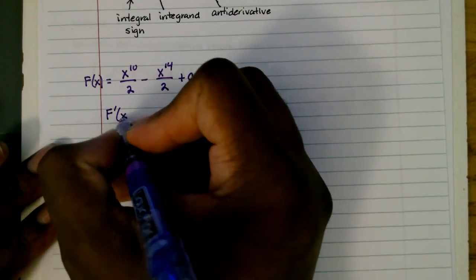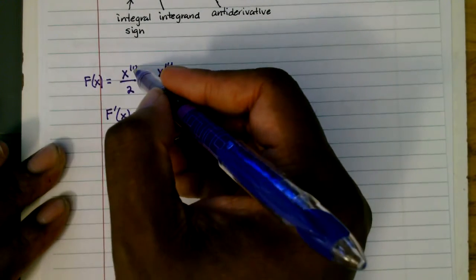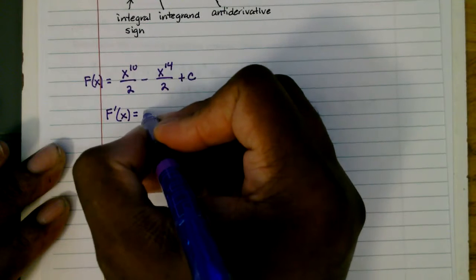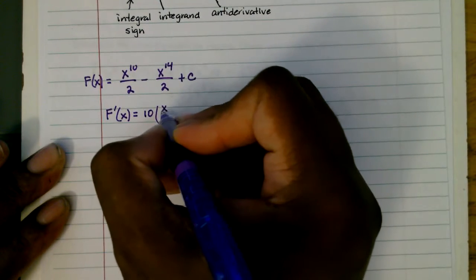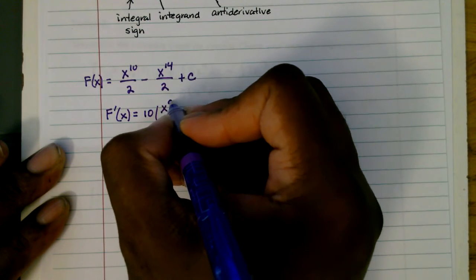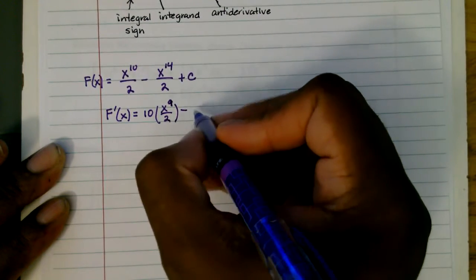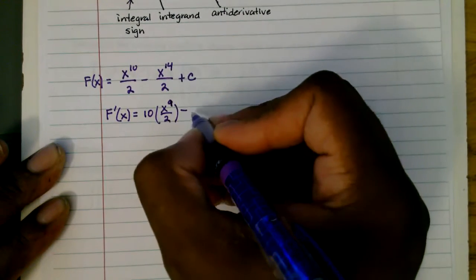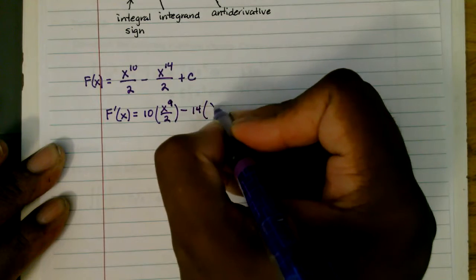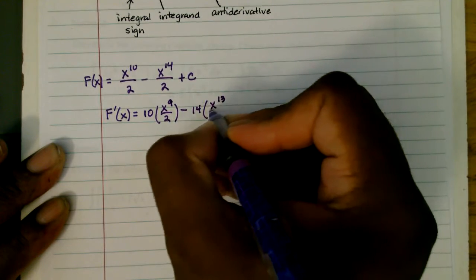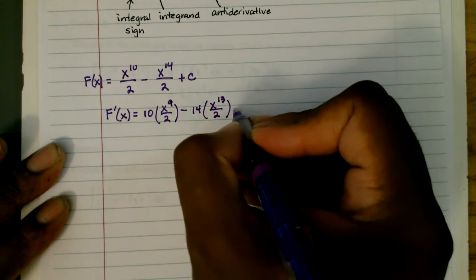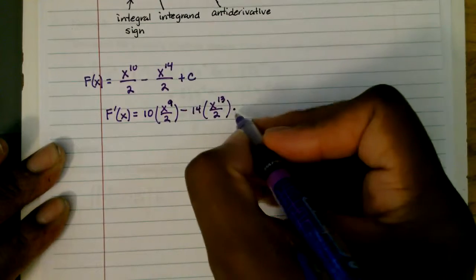So this is capital F of x, I should say. And then capital F prime of x, if I take its derivative, it'll be this. Bring down the 10. Copy the x down to the 1 less power, that would be 9. That's divided by 2. Minus, bring down the 14. Copy the x down to the 1 less power, which is 13, over 2. And then the derivative of a constant is 0.